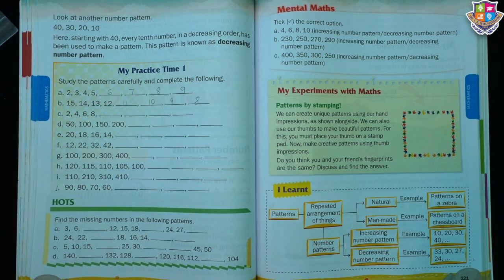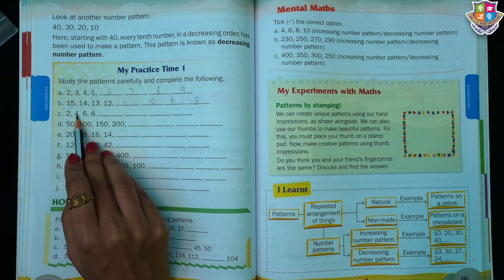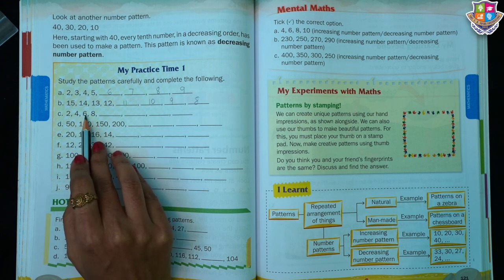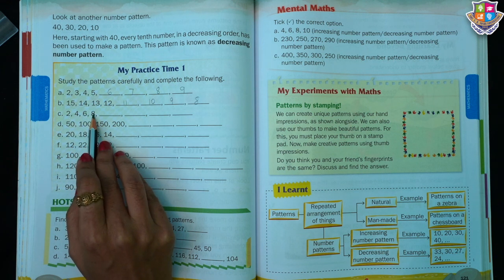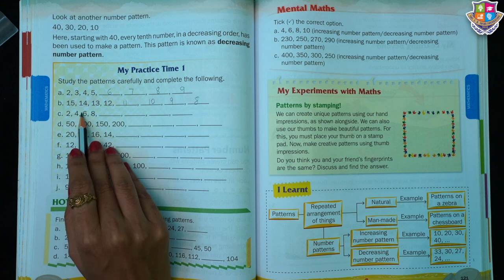Now see here C1, 2, after 2, 3 is not there, directly 4 is there, right? After 4, 5 is not there, 6 is there. After 6, 7 is not there, 8 is there, meaning they are skipping one number. Yes, after every number they are skipping one number.